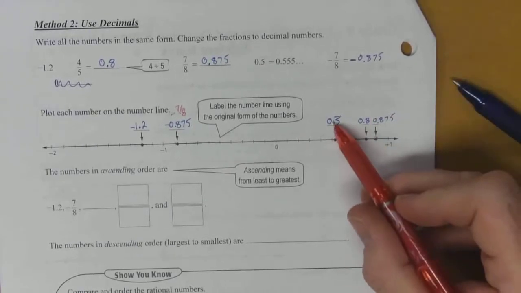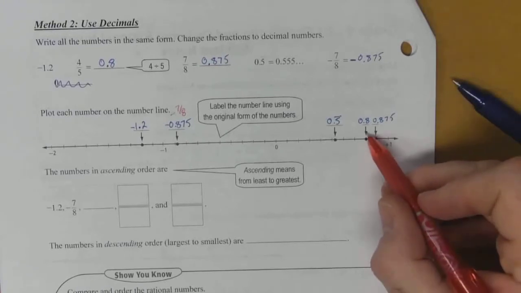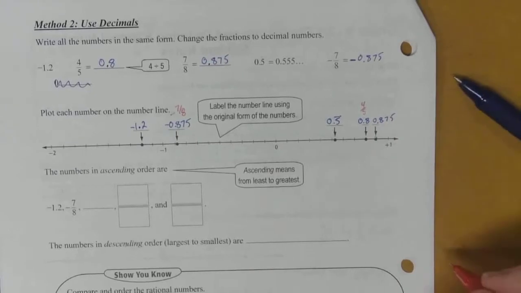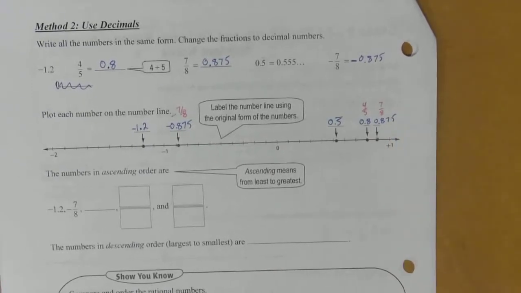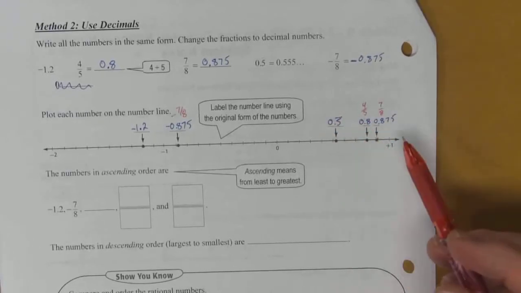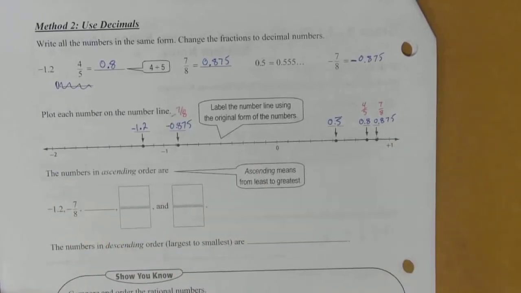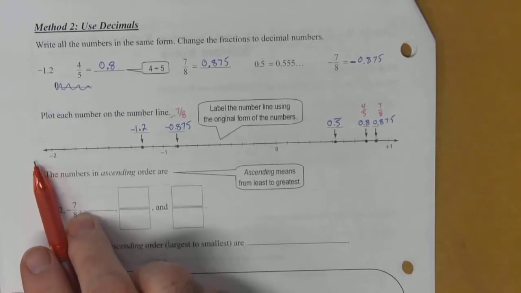You could have written it as 0.555... if you wanted. 0.8 was actually given as 4/5. And then this one was 7/8. So it's not a bad idea to double label these. Then when you're writing the list out using the numbers as they were originally presented, you're less likely to mix them up.